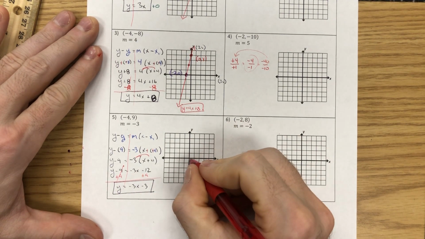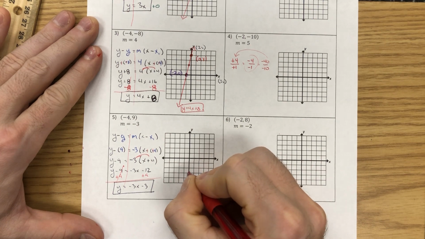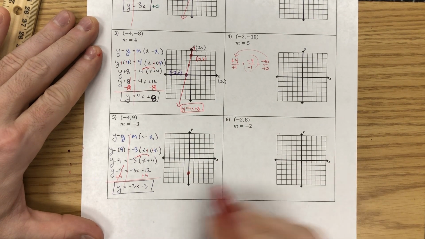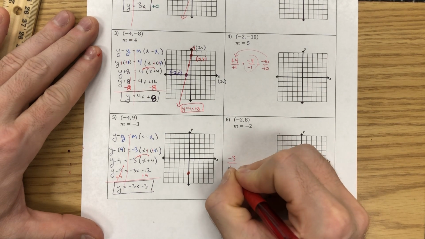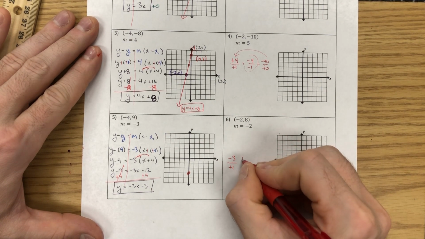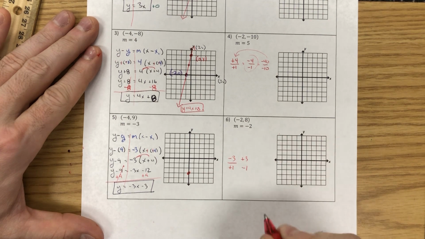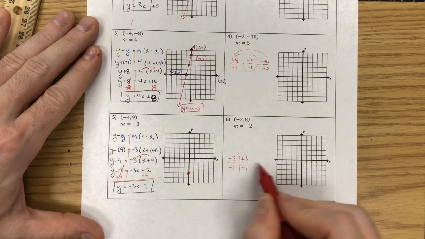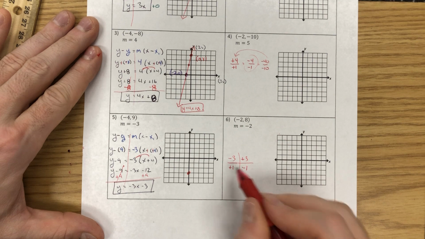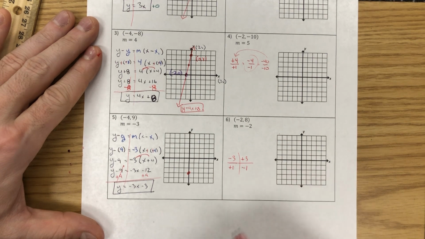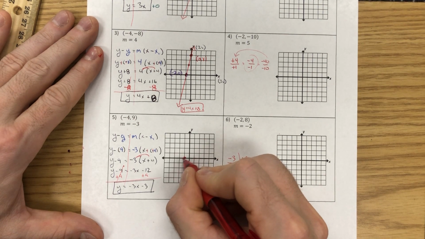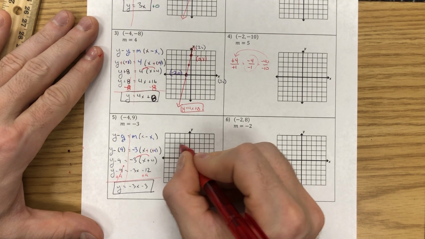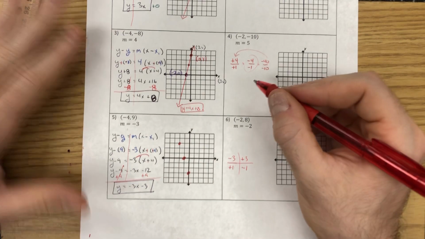I have an intercept at negative 3, and I want to go down 3 over 1, but I don't have enough space. So instead of going down 3 over 1, I'm going to go up 3, left 1. Remember, because these are the same thing. Negative 3 over 1 is negative 3. 3 over negative 1 is negative 3. They're both equivalent to our slope. So I'm going to go up 3 and back 1. Up 3, back 1. And there's my line.